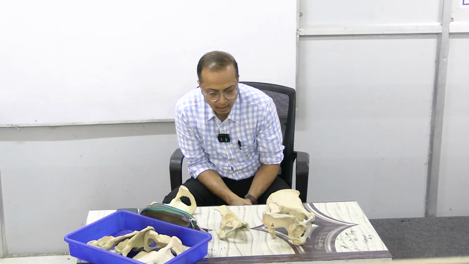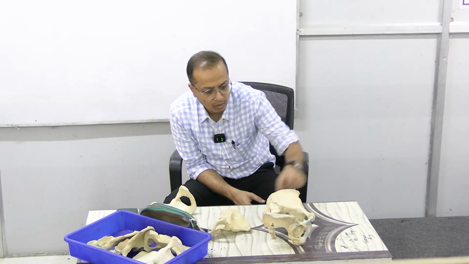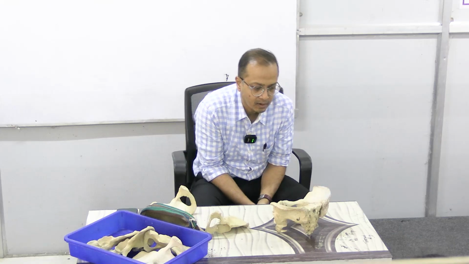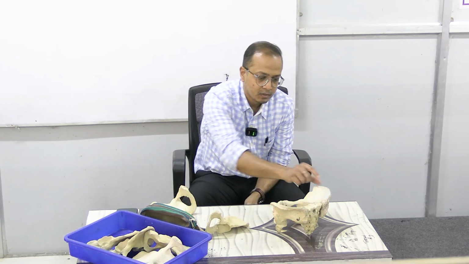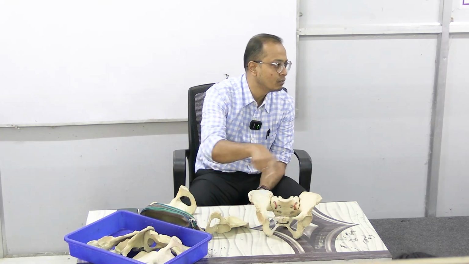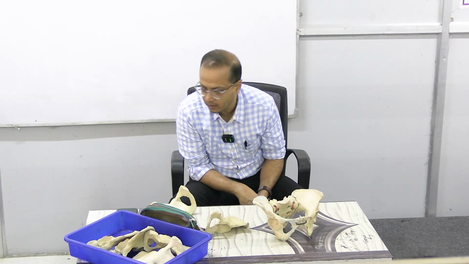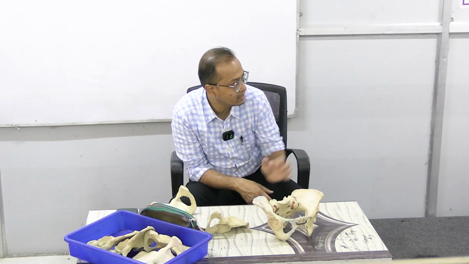Now from this region we are going to talk about this particular bone, though we have a separate class on the pelvis hip bone. This part we call the articulated pelvis, that means it is joined together. It has a middle bone on the back side, the sacrum, and two hip bones, right side and left side. Together joined, we call them the articulated pelvis.